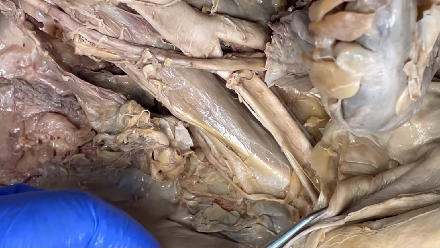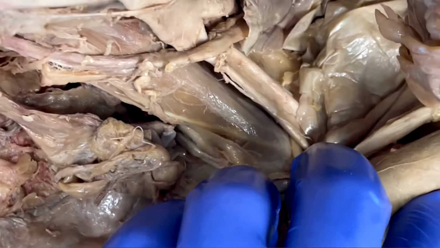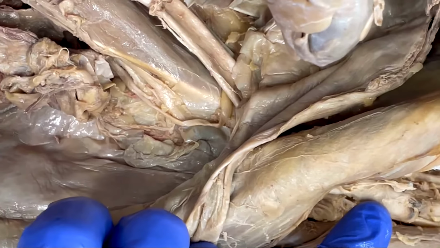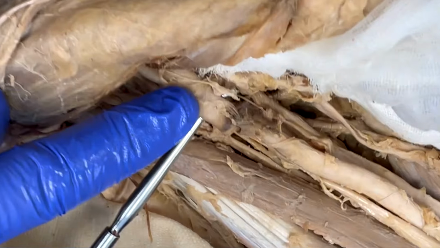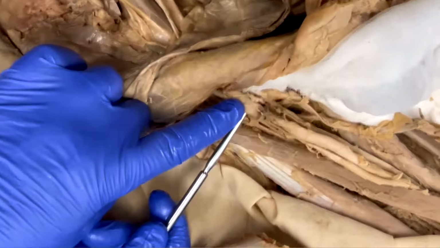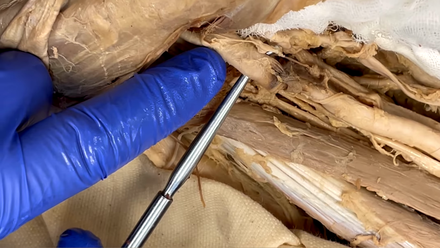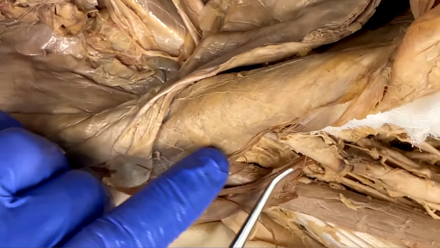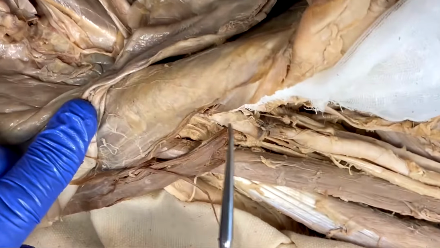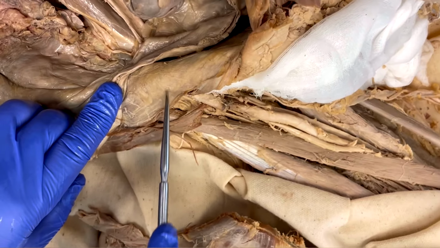And it goes down through, and then once it comes through the abdominal wall, at that point, we call it the femoral artery. Right there, the femoral artery, and it connects from the common iliac. The right external iliac becomes the right femoral artery. Once it gets through the abdominal wall, it changes names.